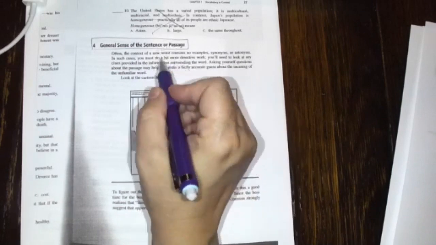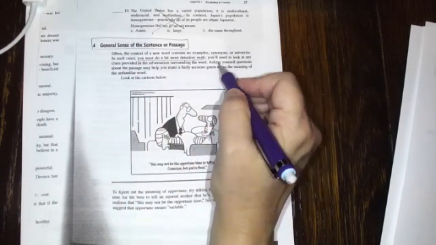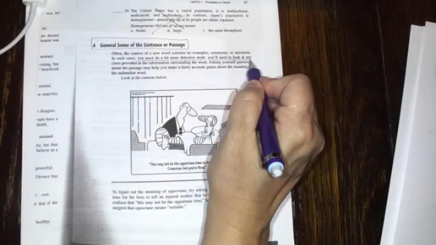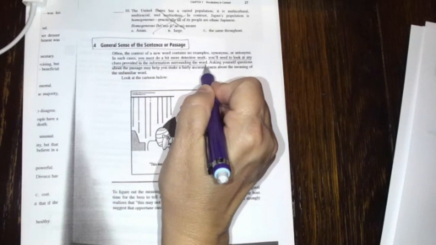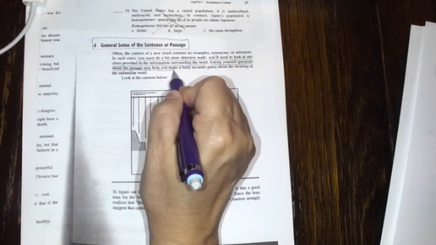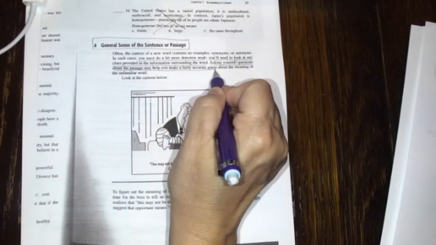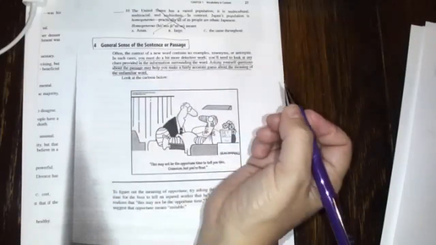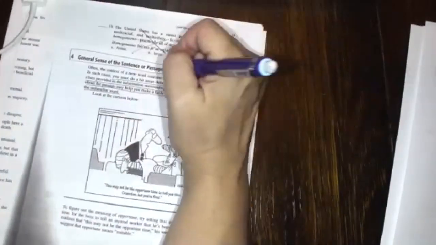In such cases, you must do a bit more detective work. You'll need to look at any clues provided in the information surrounding the word. Asking yourself questions about the passage may help you make a fairly accurate guess about the meaning of the unfamiliar word.